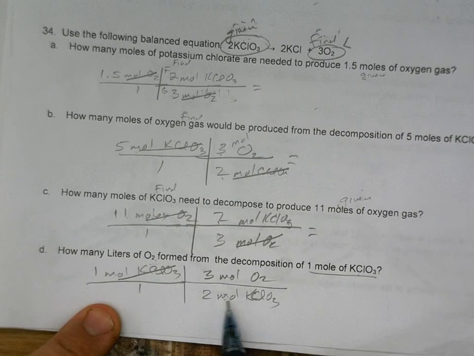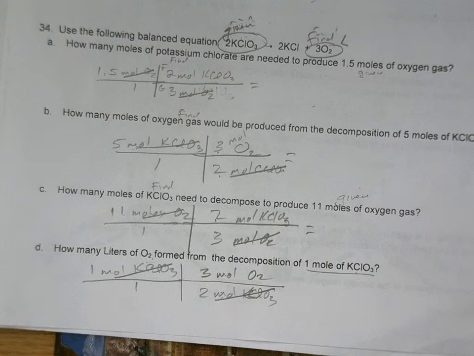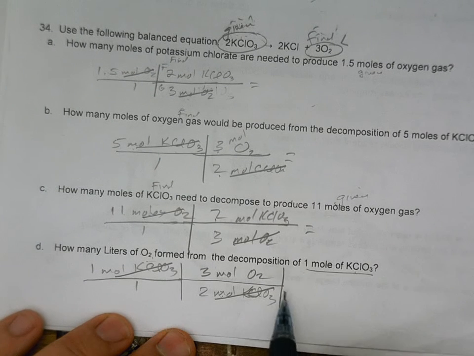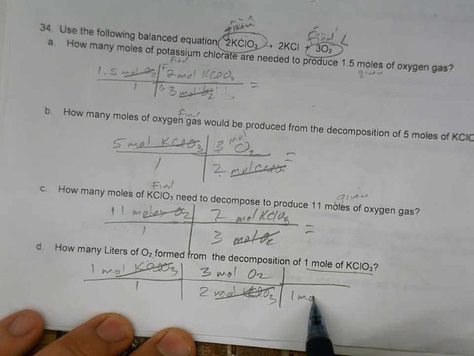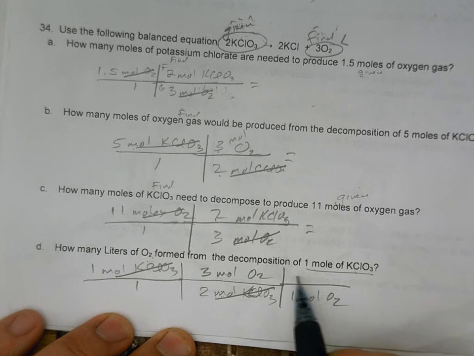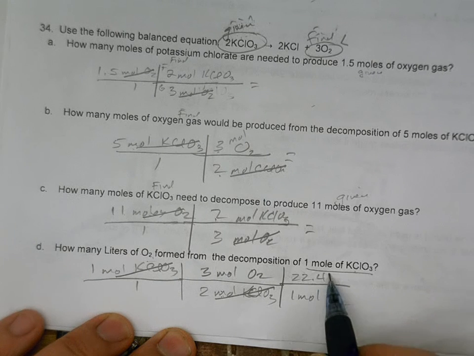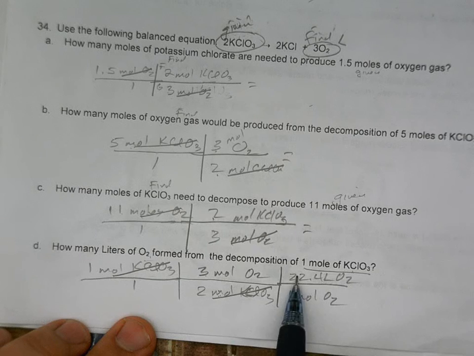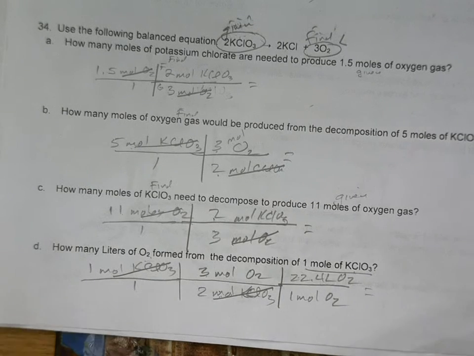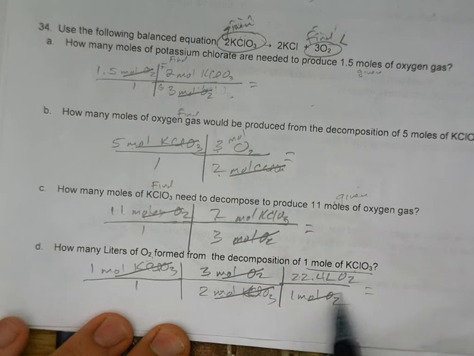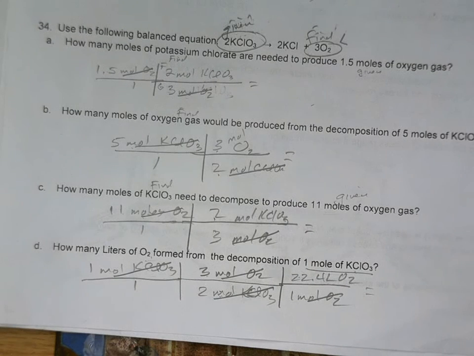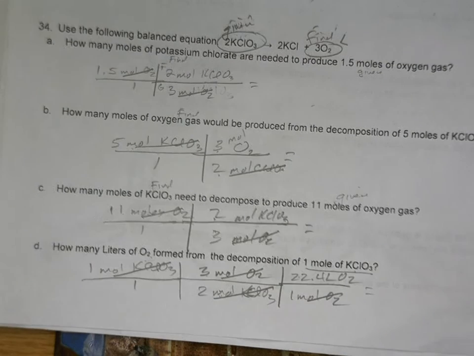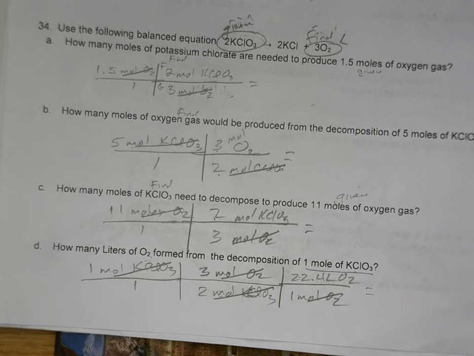Now cancel there. I was jumping. Now we've got to go to liters. Group 8, how many liters are there in 1 mole of O2? 22.4 liters of O2. Okay, so now we've got 3 times 22.4 divided by 2 this time. And that'll tell you how many liters. Those cancel out. So that's how many liters of O2 you've got. And I'll end it right there.